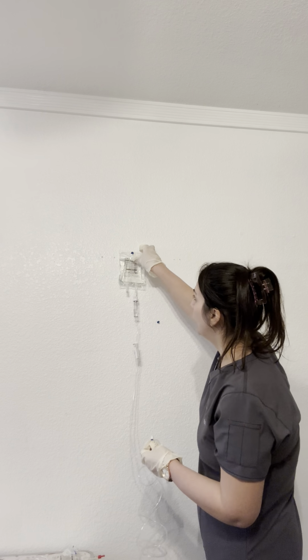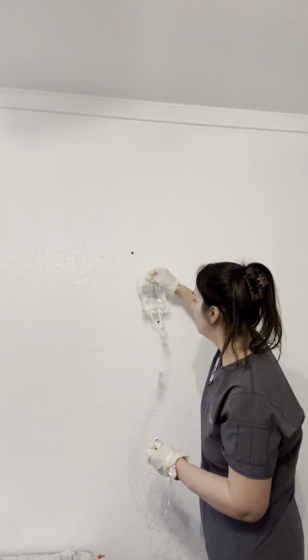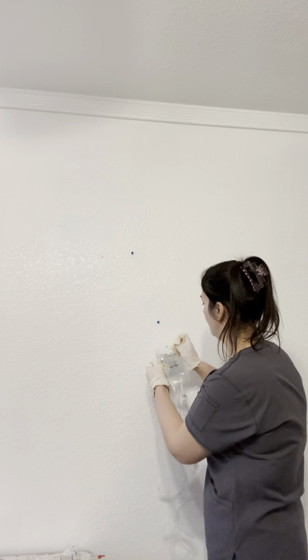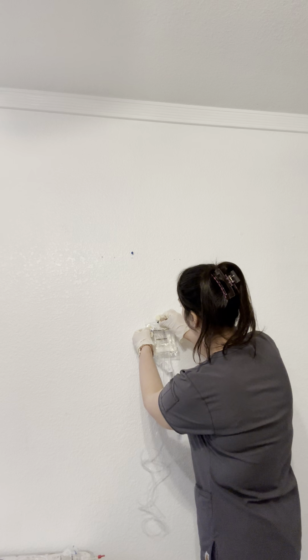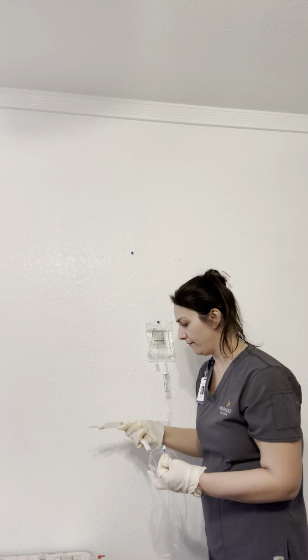Next, we're going to bring this down because the patient needs amoxicillin. And if I need to, I'll re-alcohol that. And we're going to connect the piggyback chamber.